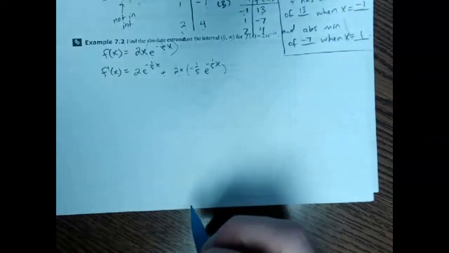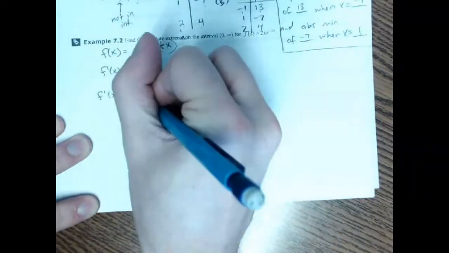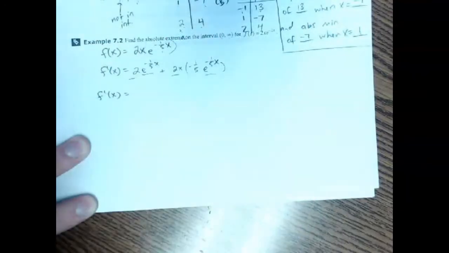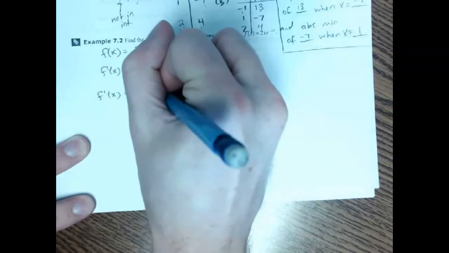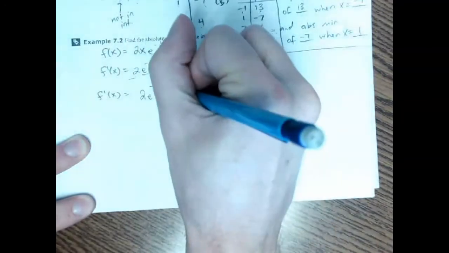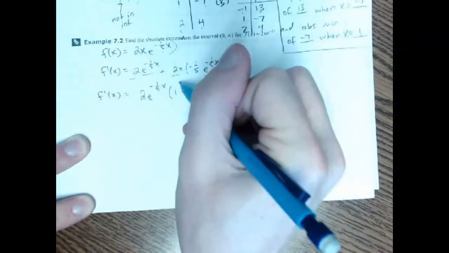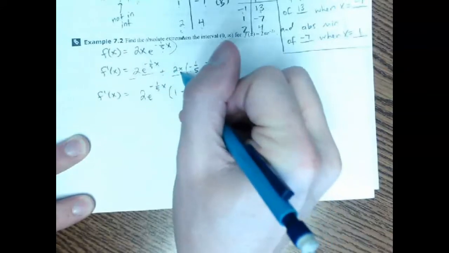Let's simplify it. I think you can factor out the exponential from both terms and a 2 from both terms. So I think you could factor out, let's see, a 2 e to the negative 1/5 x. And then you're going to be left over with just 1 minus plus negative, so that's minus, and then you have x over 5.